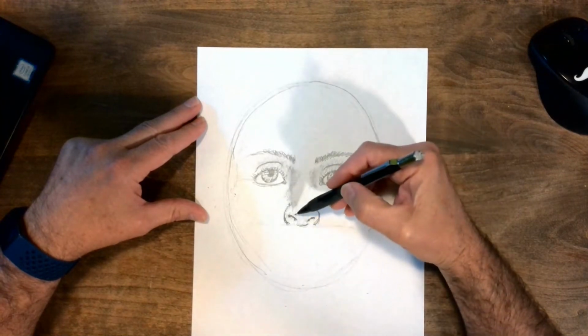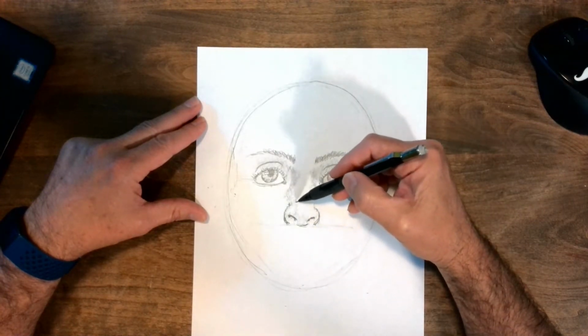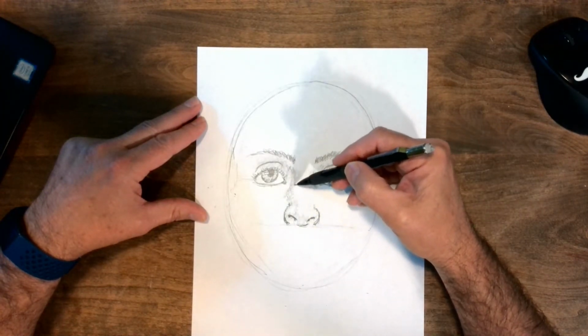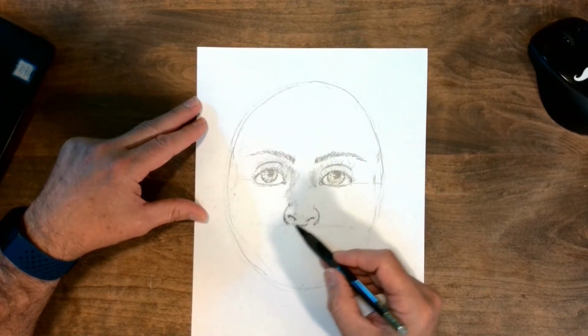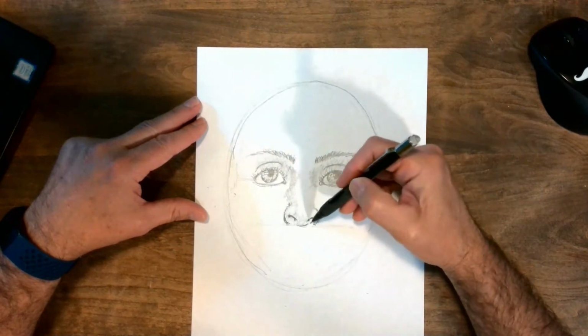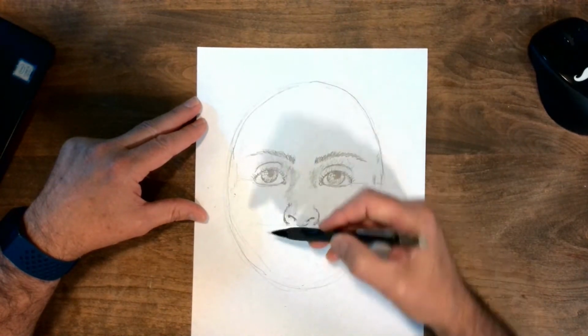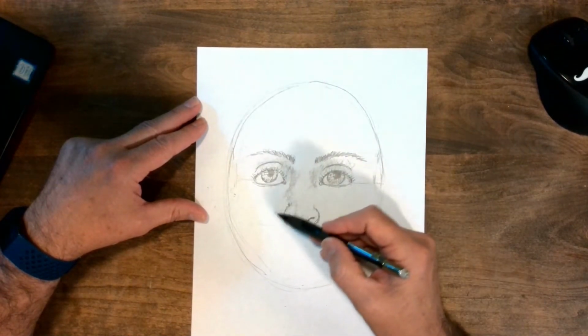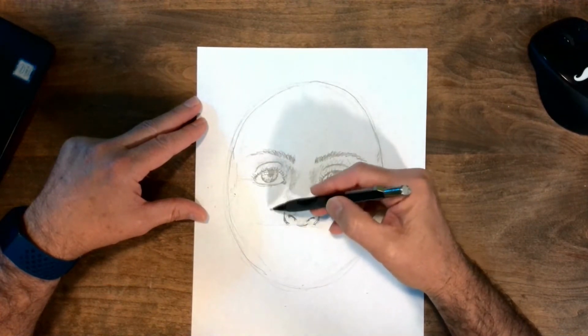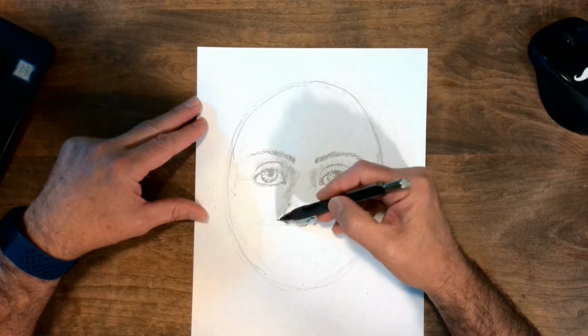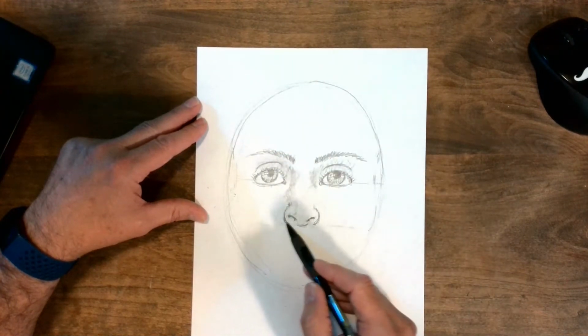Separating out the nostrils a little bit. It's real subtle on those values. A little darker underneath here though, huh? And then to the side of the nose over here, probably a little bit of value that we see. There's some shadow areas. Makes the cheeks a little rounder too, huh?